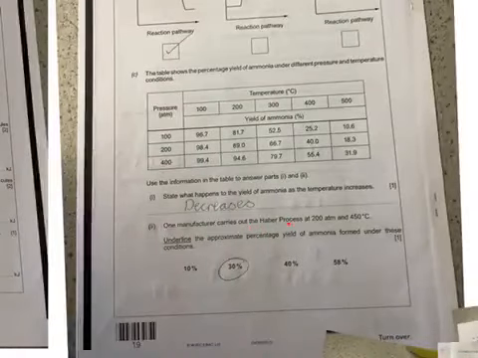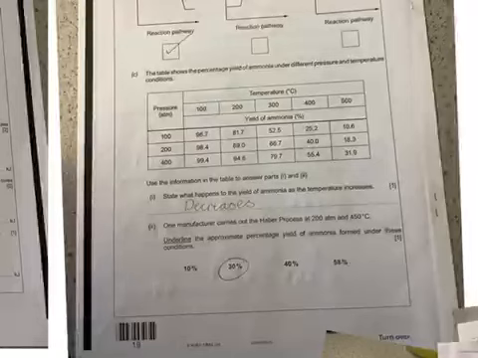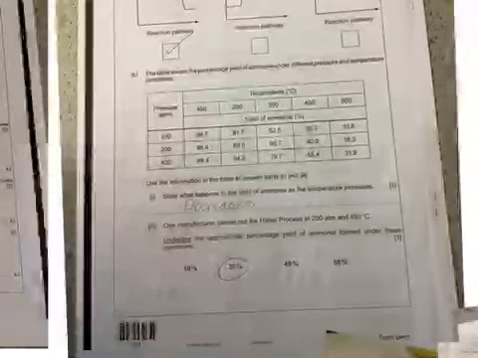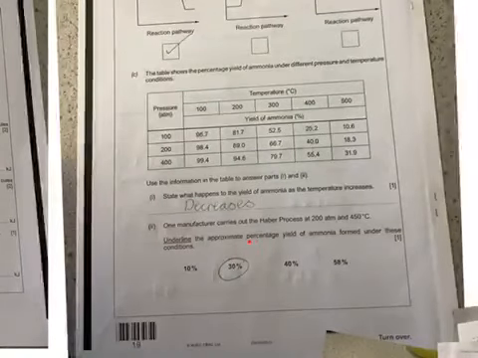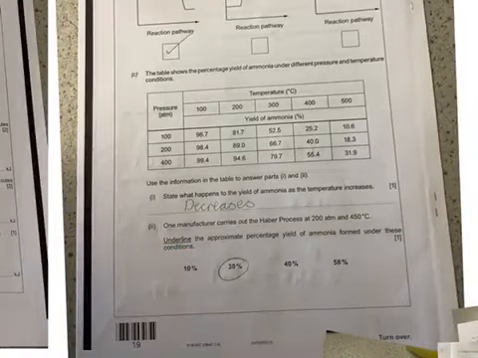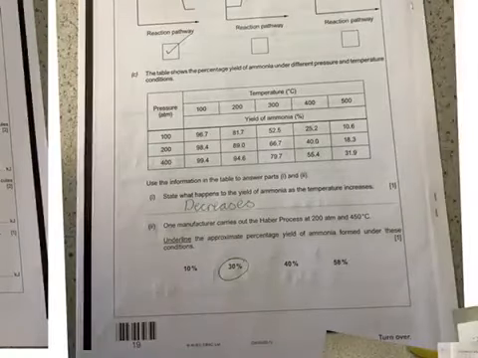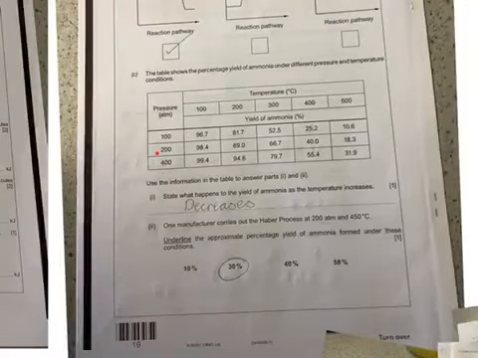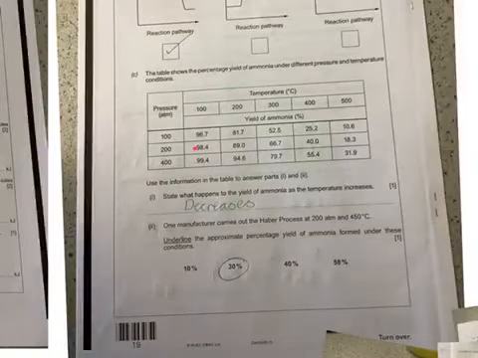One manufacturer carried out the Haber process at 200 atmospheres pressure and 450 degrees. Underline the approximate percentage yield of ammonia formed under these conditions. So if you are using 200 atmospheres of pressure and roughly 450, you're looking between these two numbers, so the number between them is 30.